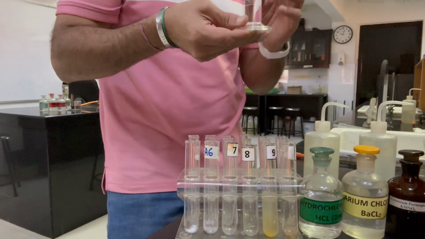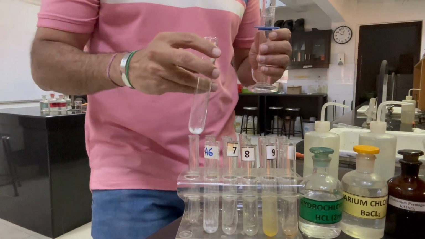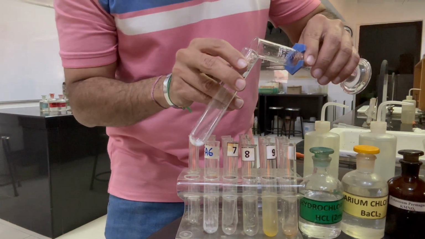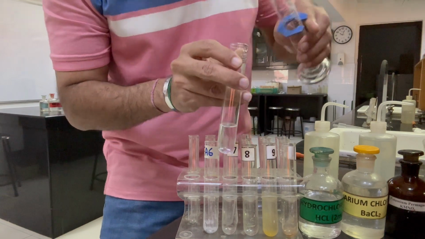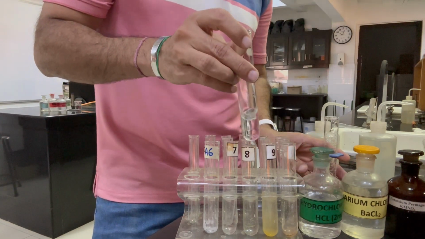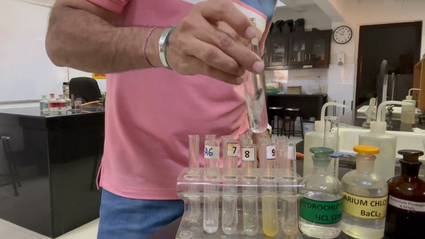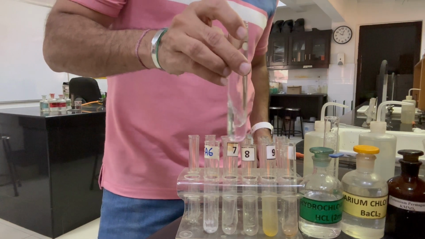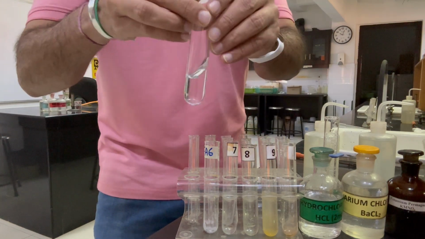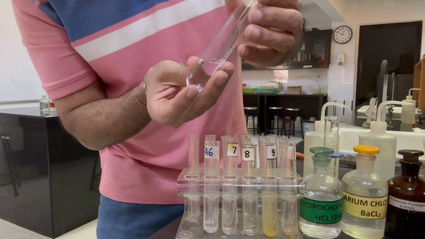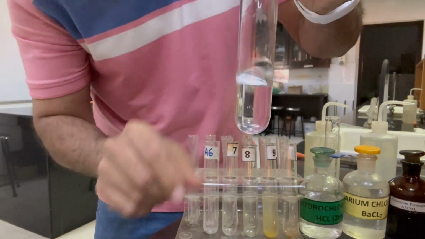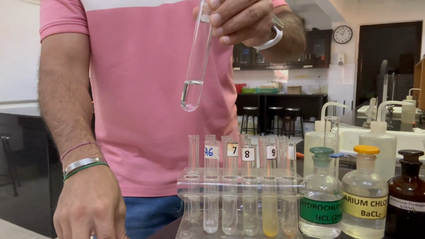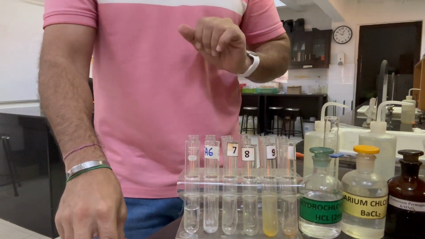Now I will add this in a tilted tube so that it will dissolve completely. Now we can see the solid is completely dissolved. So this is my Fa6 solution prepared.